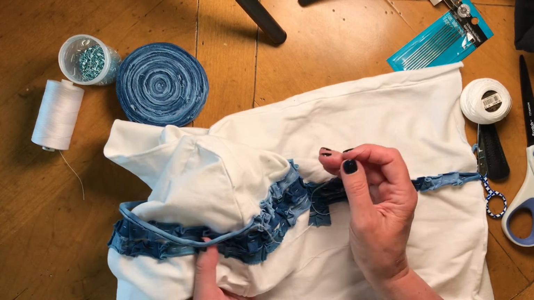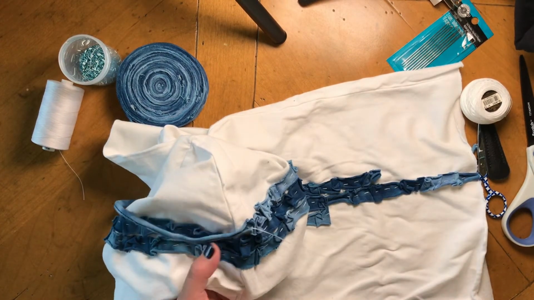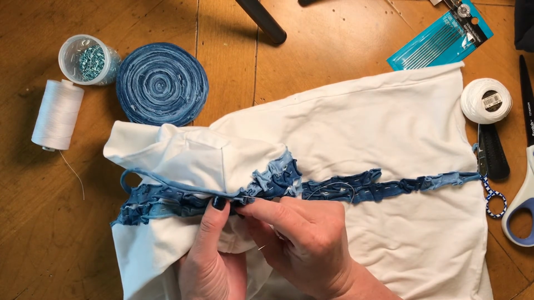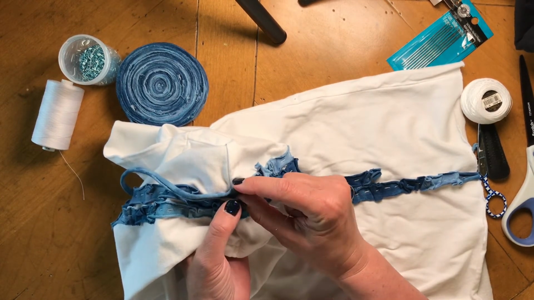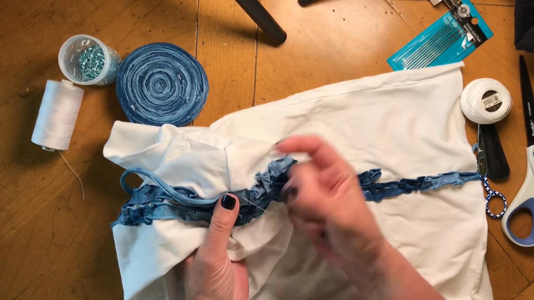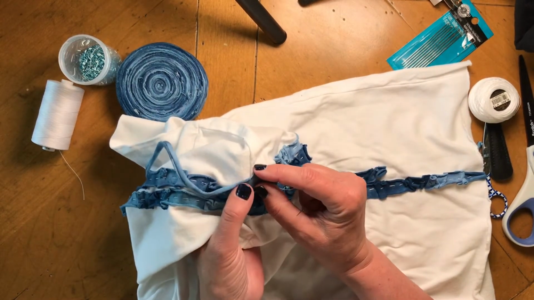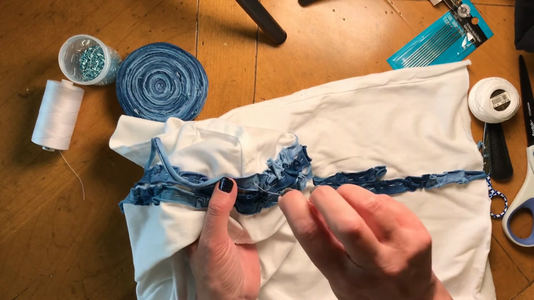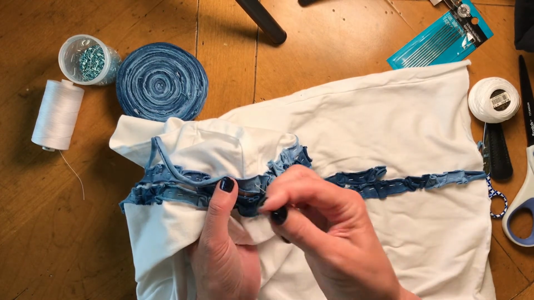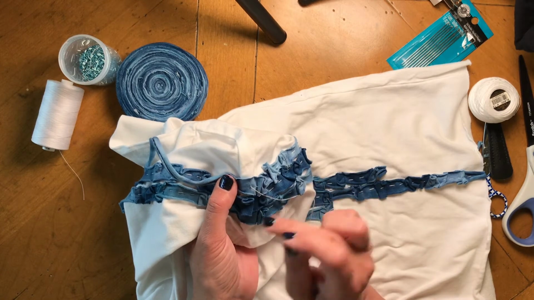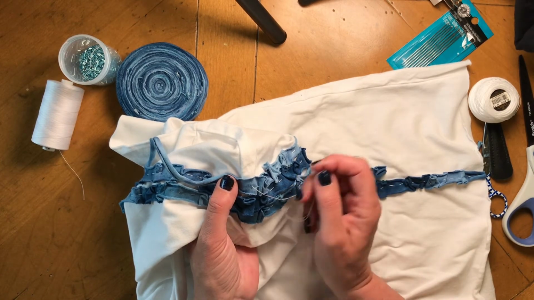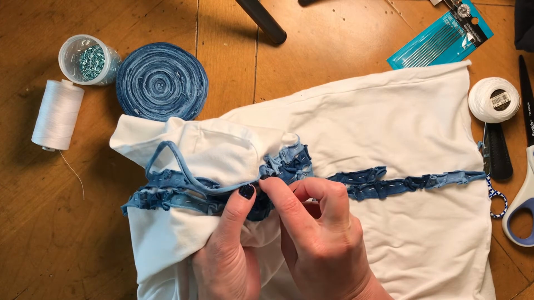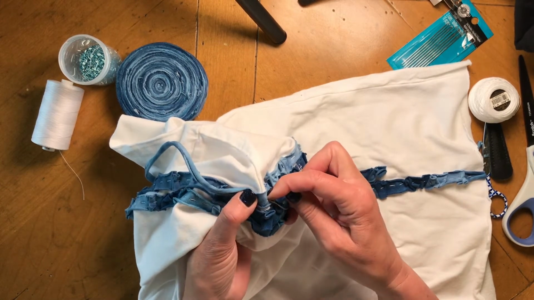Okay, now that we have our thread in our material, I will show you how to do those attachments. So at first, we want to do just a regular running stitch. That means we go in and out and in and out about every 5 millimeters, or a quarter of an inch. So I just go in and out.